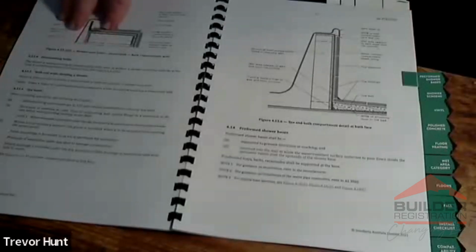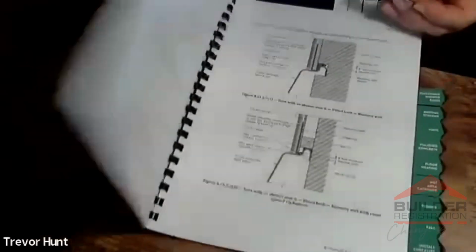After our preformed shower bases on page 39, we're going to page 33 for baths and spas. Page 33 for baths and spas. Baths and spas on page 33.